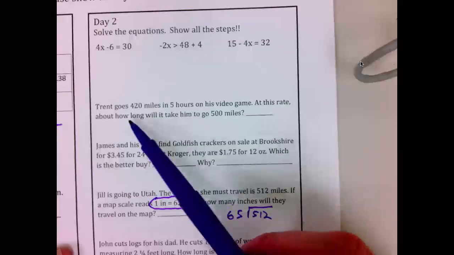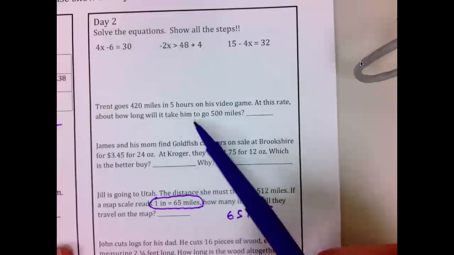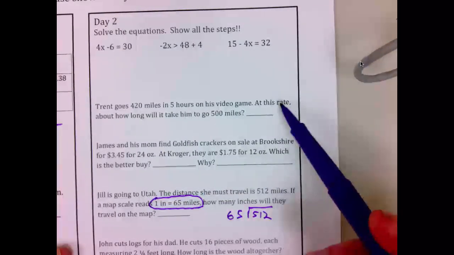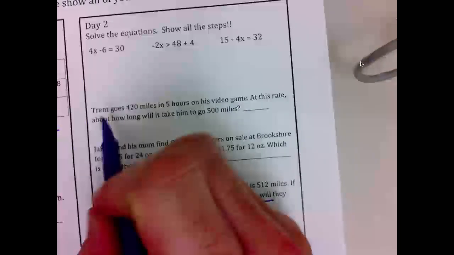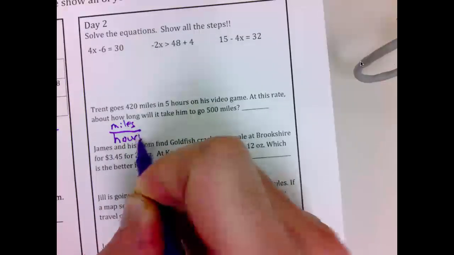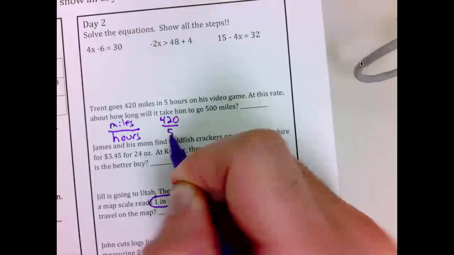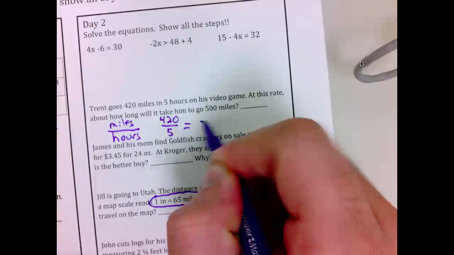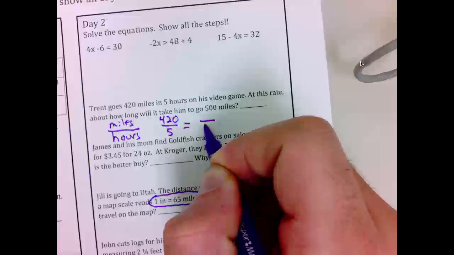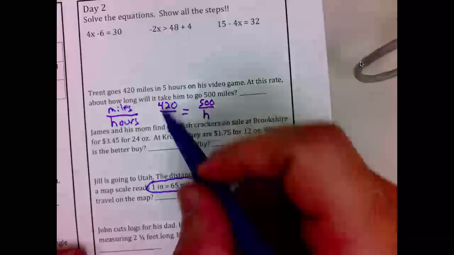Okay. Trent goes 420 miles in 5 hours on his video game. At this rate, how long will it take him to go 500 miles? Well, a rate problem, we can use a proportion. I'm going to put my miles over hours. So he goes 420 miles in 5 hours. 420 over 5. Miles over hours. How long will it take? We're looking for hours. We don't know the hours. I can put x down here. I'm going to put H to stand for hours. 500 miles. All right. Here we have our proportion, and now we can cross multiply and solve.